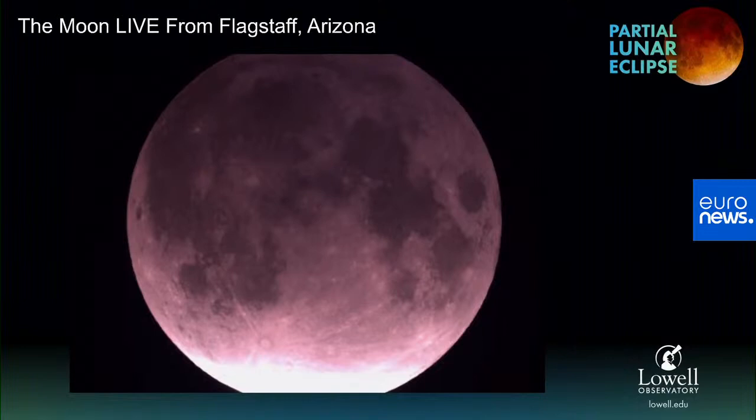Whereas if you have, say, a lot of water vapor, that will affect the color in other ways. So it can get as red as Mars, and ours is currently looking rather pinkish, which is quite a beautiful color, I think.